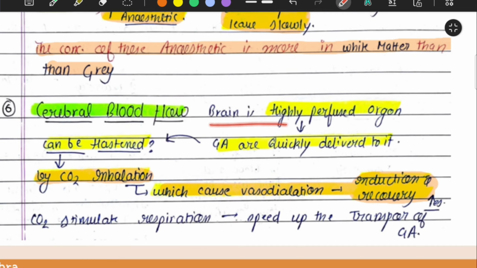Now there is another factor, the cerebral perfusion. The brain is a highly perfused organ, we all know. So the gaseous anesthetic will be quickly delivered, obviously. And how can we hasten it, how can we increase it? Obviously we discussed hyperventilation. So when do we see hyperventilation? When we have either excessive CO2 concentration around or a deficiency of O2. These are the two conditions, okay?